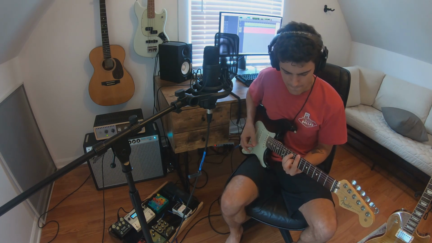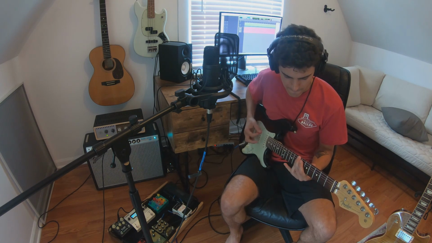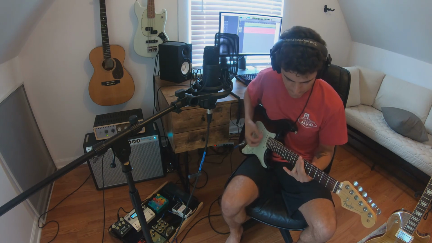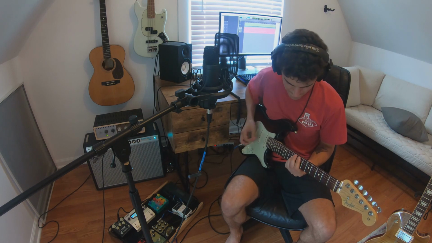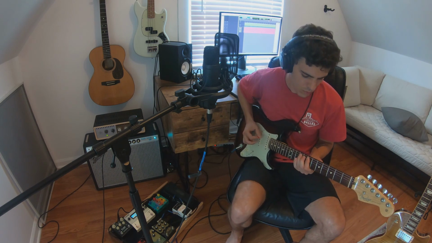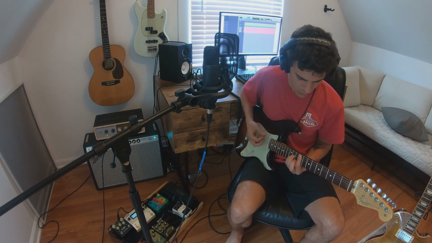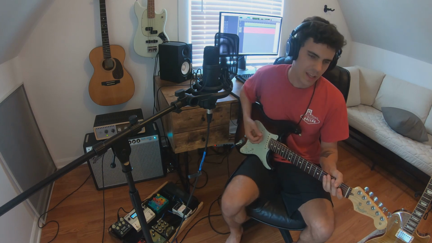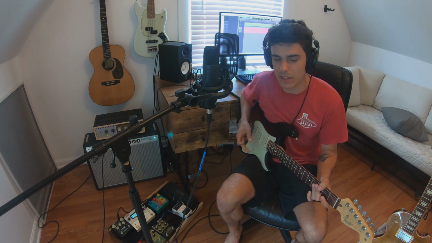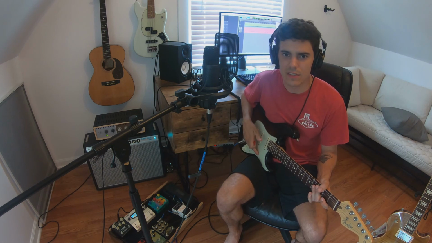All right, here is my clean tone on the Strat. Sounds really good already. What we're gonna do to get some high gain tones out of this is we'll start with the same thing we did on the Les Paul, going into the JHS Angry Charlie. All controls are set at noon. Let's see how that sounds.